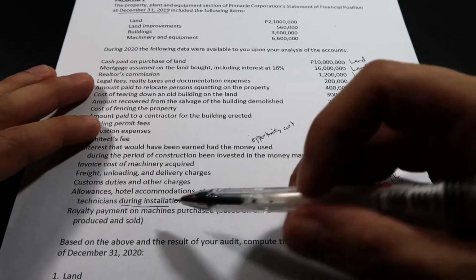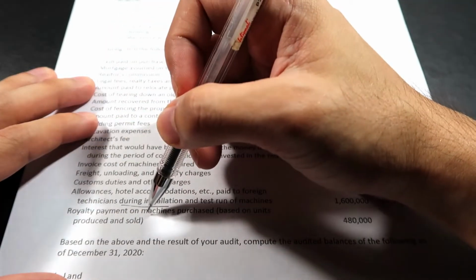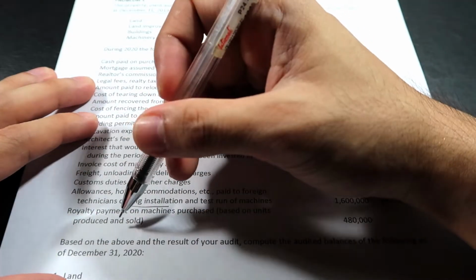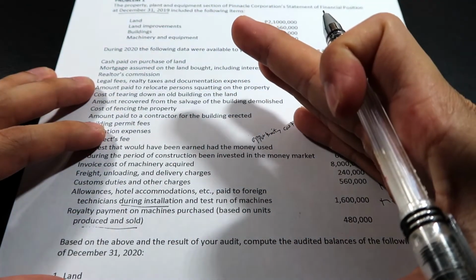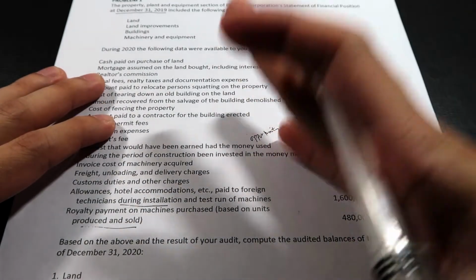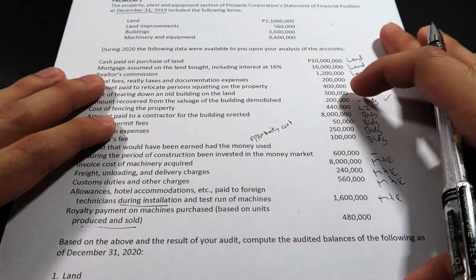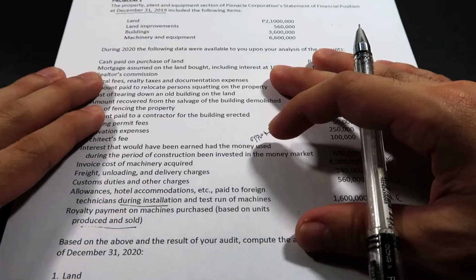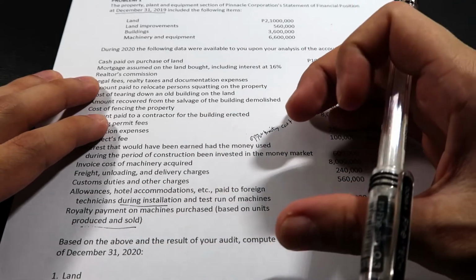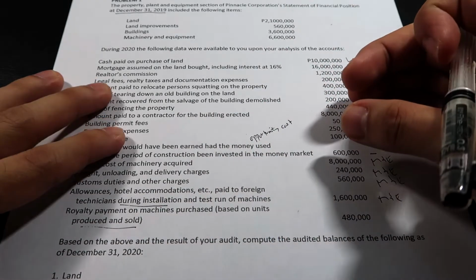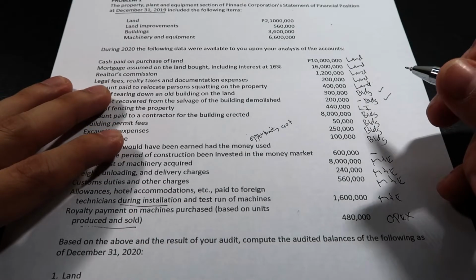Got it? Okay. Royalty payment on machines purchased based on units produced and sold. Based on production and sales na yan, right? So, it means nagagamit mo na yung PPE. Alright? So, yung all costs related to the usage of the PPE, okay, when you start operating, chargeable to operating expense. Nakuha niyan? So, yung capitalizable lang is up to the point na gagamitin mo yung PPE, right? Once na ginagamit mo na siya, all costs related to that are charged to OPEX. So, for this one, 480,000 is not capitalizable. It's charged to expense. Got it? Okay.